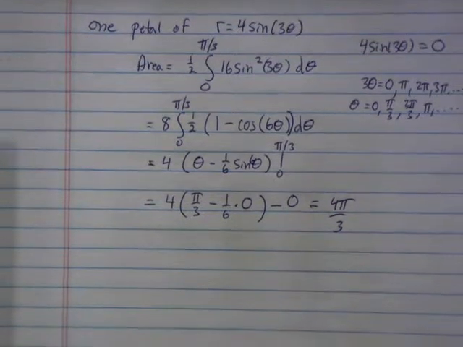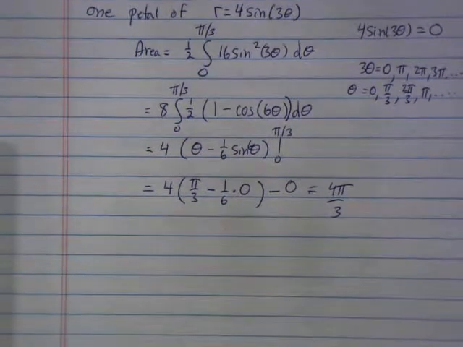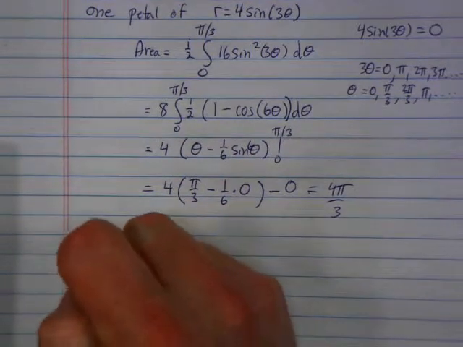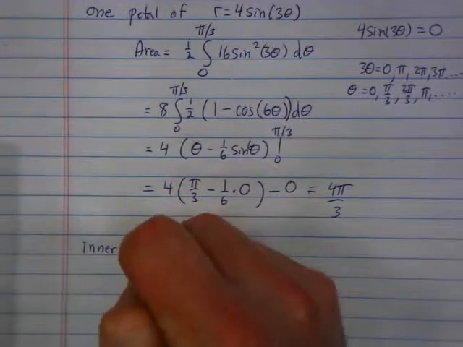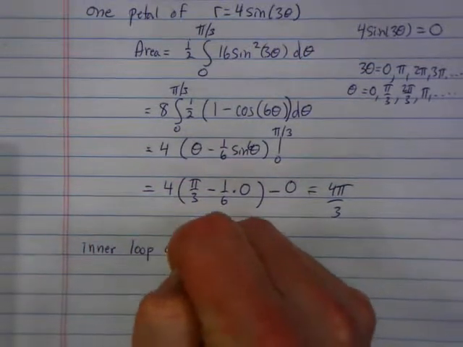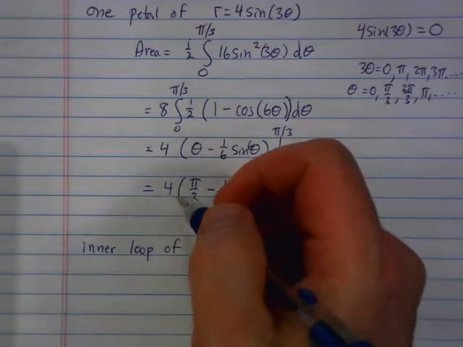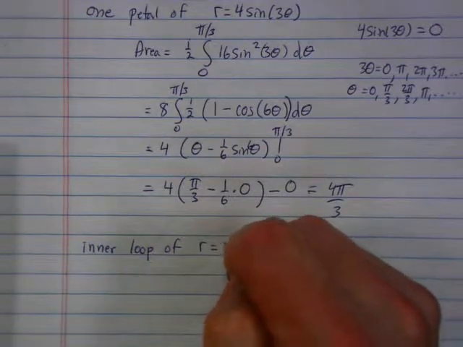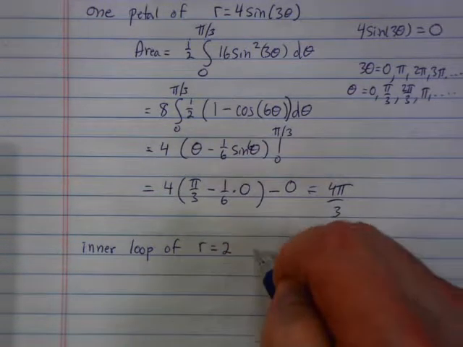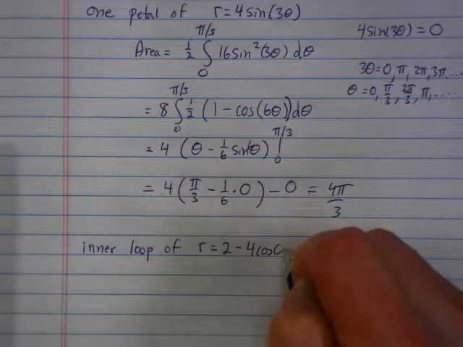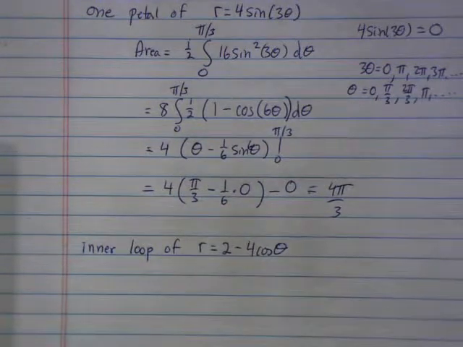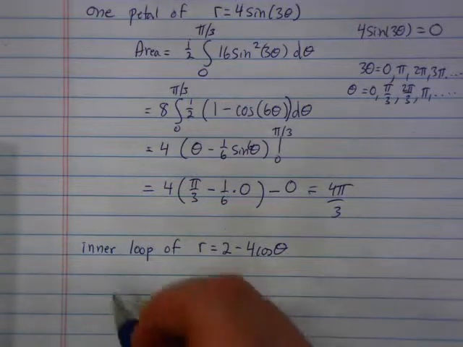All right, that was a good one. How about the inner loop of r equals 2 minus 4 cosine theta? Once again, in theory, the answer is very easy.